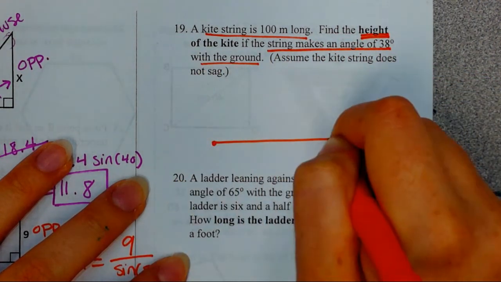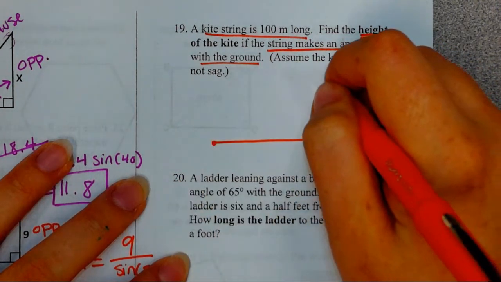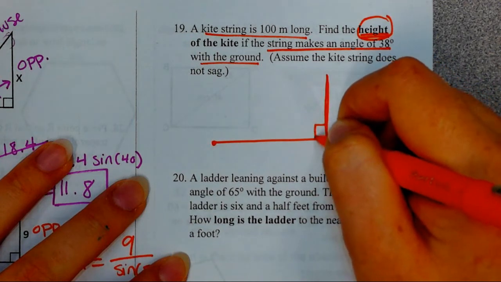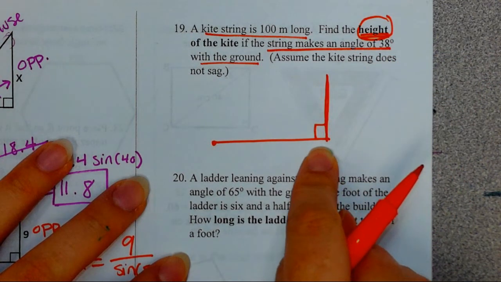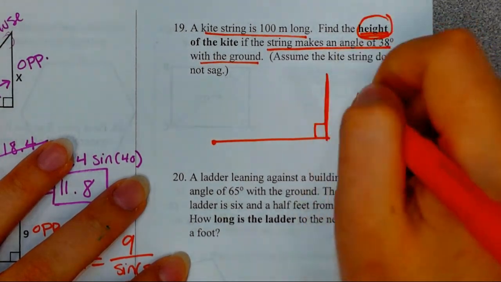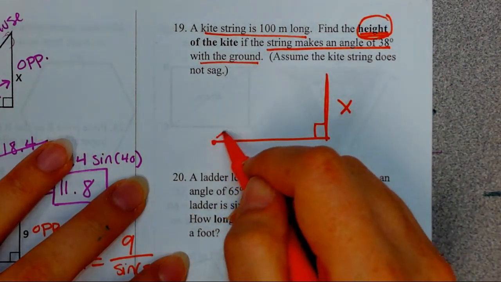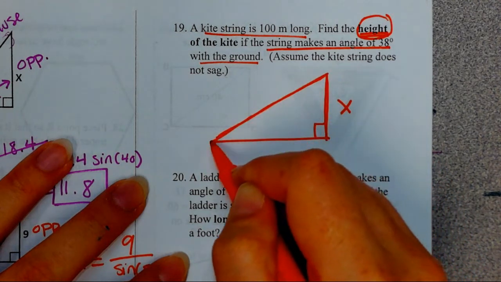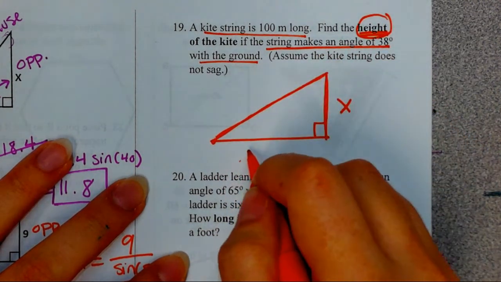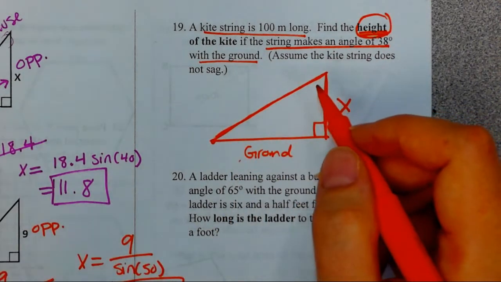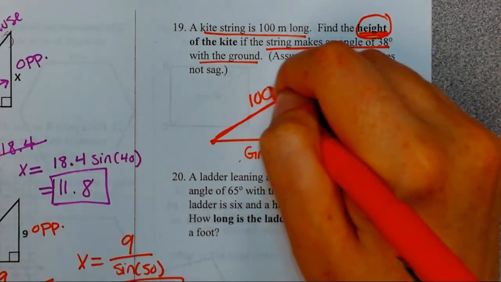Okay, here's the ground. Anytime you're talking about height, that is talking about a directly vertical, perpendicular to the ground height. So if it's asking for height, it's asking for this. Now, based off of the third side of a triangle, that means that this is going to have to be the kite string. This is the ground. That's the height. This is obviously going to be the kite string. Okay.